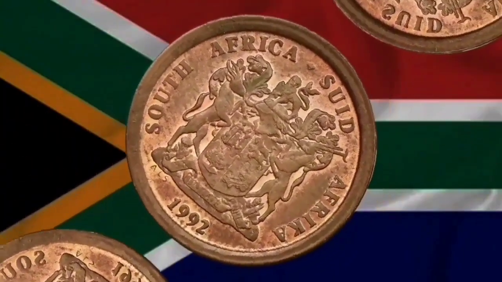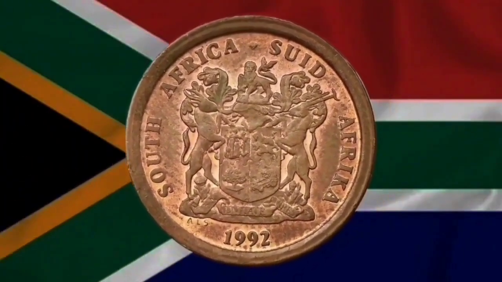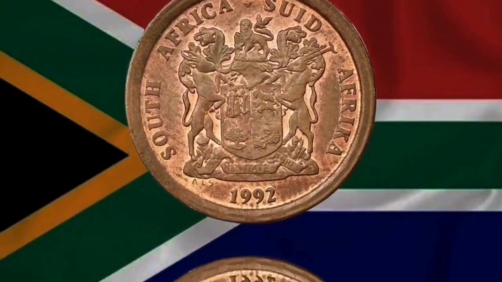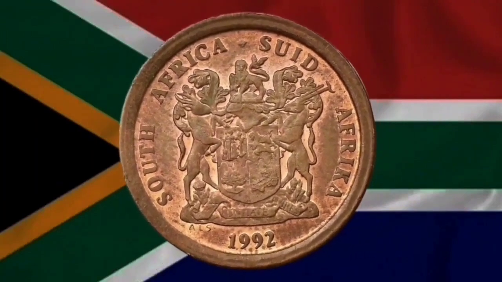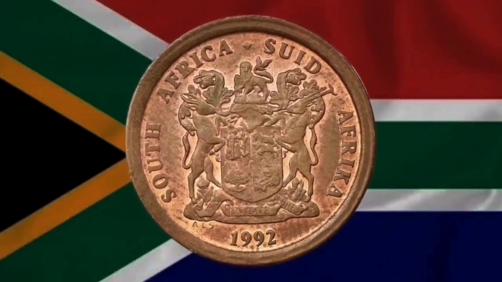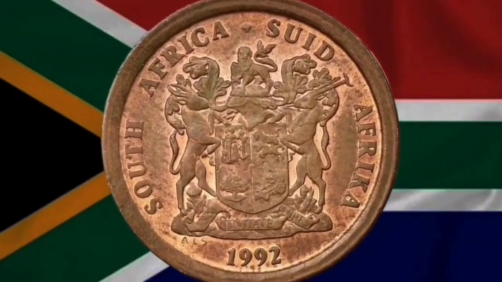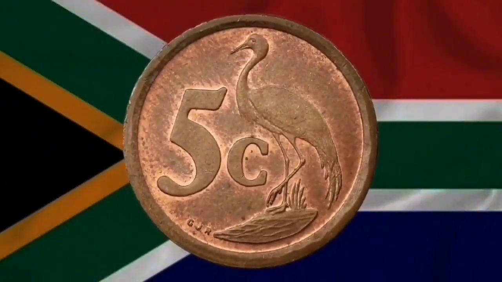These errors were unintentional and make the coins more desirable for numismatists, especially when preserved in mint condition. Moreover, 1992 was a transitional year for South African currency, and limited mintages of certain batches have led to increased demand. Coins that are uncirculated or graded highly by international coin grading services have reached significant auction prices.